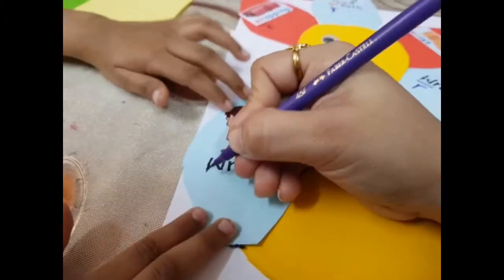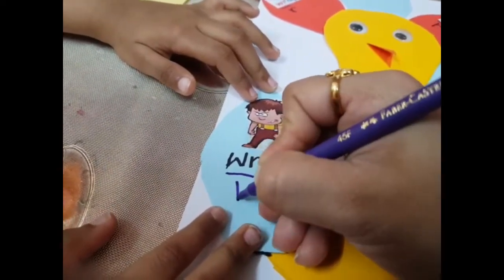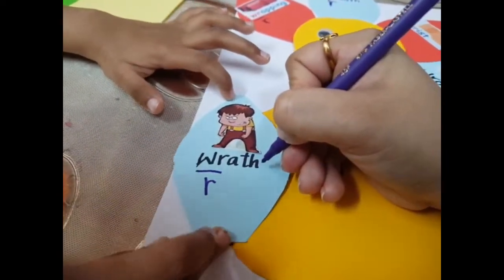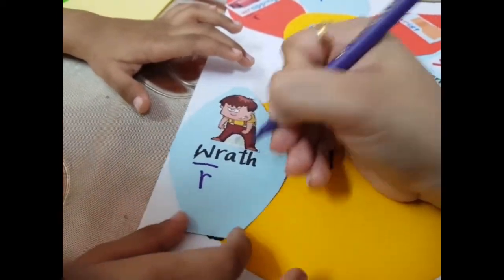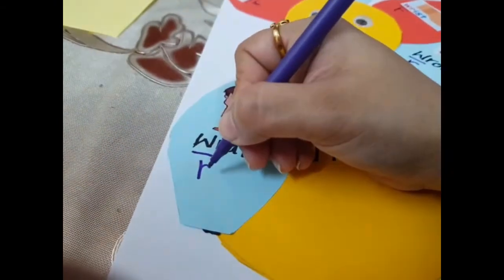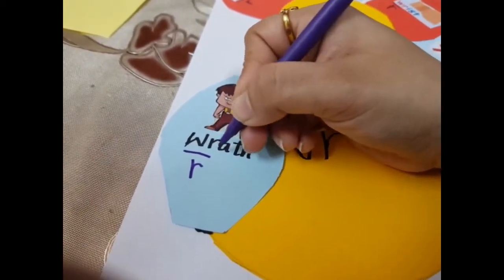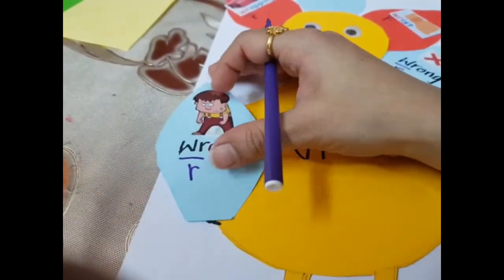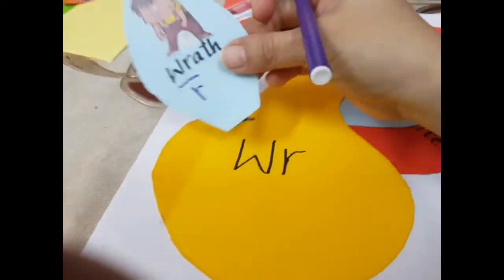Now, what is the sound of WR? The sound of R. The sound of A? And the sound of TH? Th. So WRATH. WR sound R. The sound of A? And the sound of TH? Th. Wrath. What means wrath? It's a great anger. Angry. Great anger. Wrath.